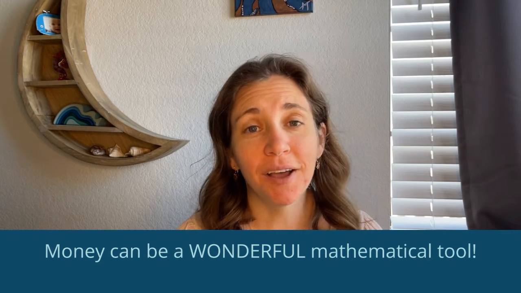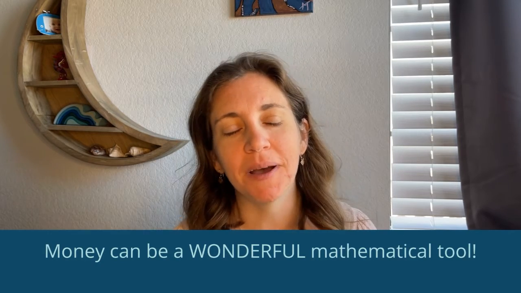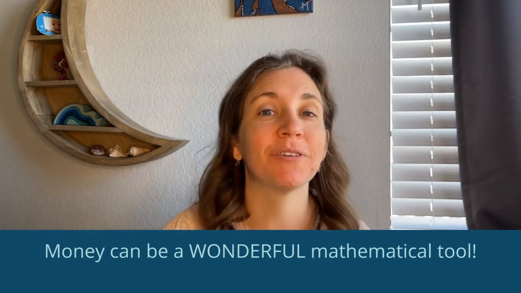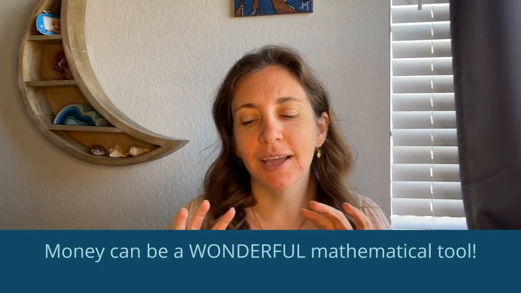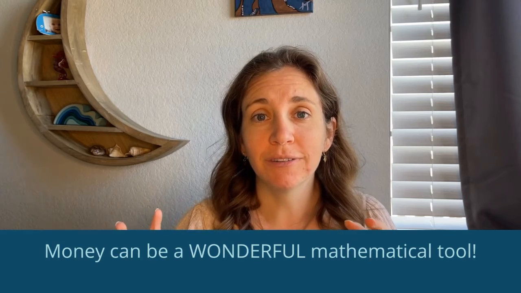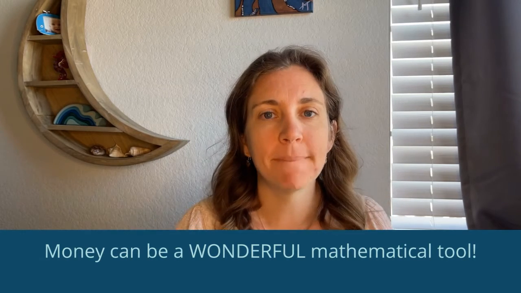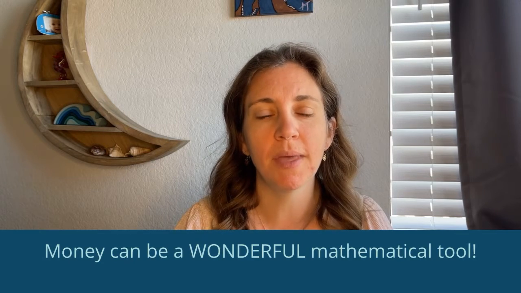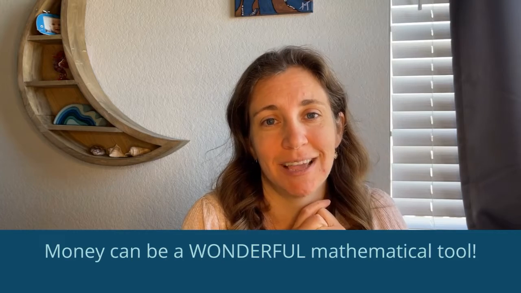So I love money. I love money, but I love money as a mathematical tool. It can be so powerful in helping kids to make numbers, math, very real for them. And it can be used to explain so many concepts.